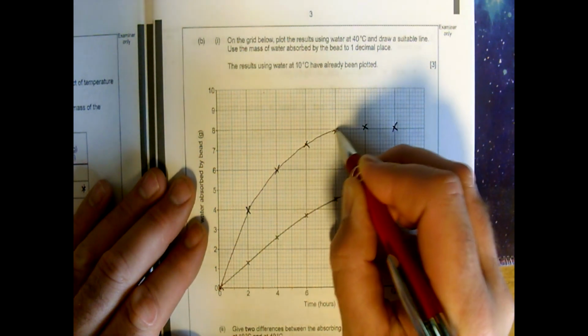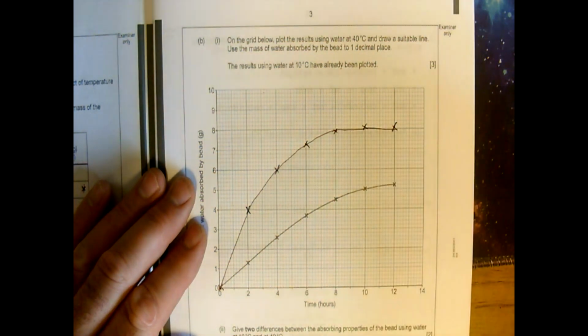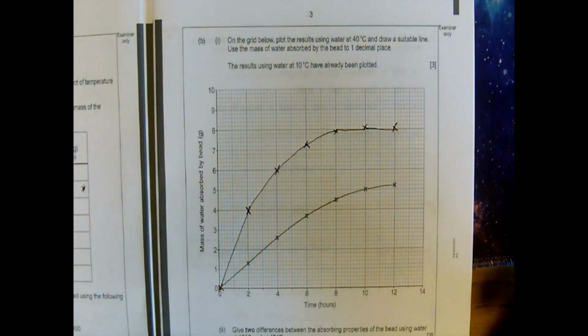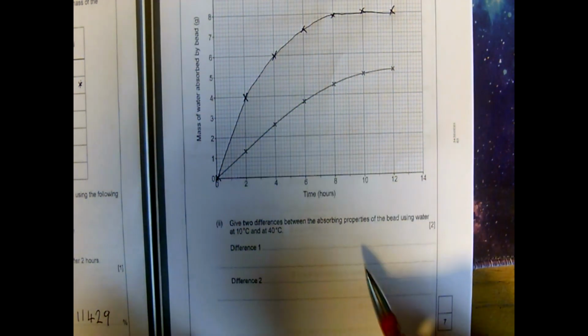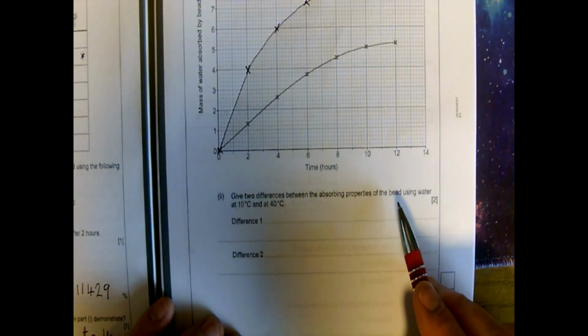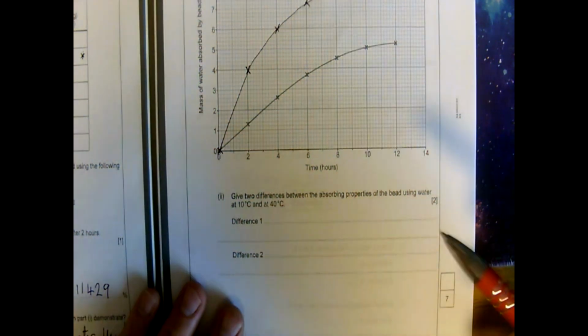Okay, and we need to draw a suitable line, so we can use this line as sort of our inspiration. We can pretty much draw a line that goes through the points in a nice smooth curve, levelling off at the top.